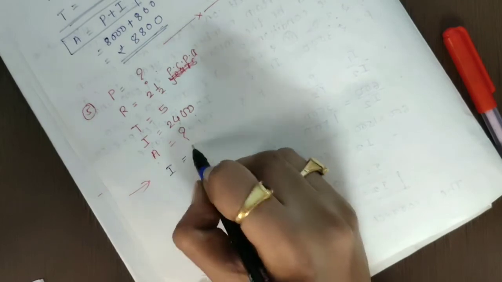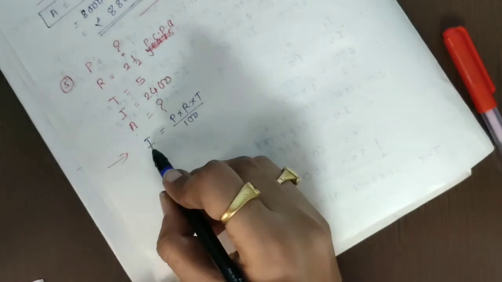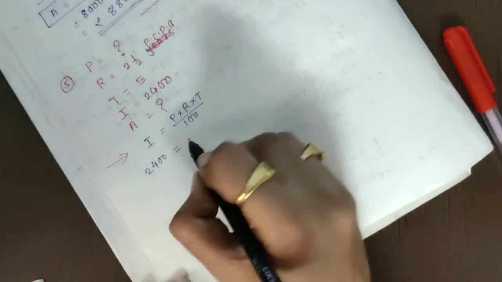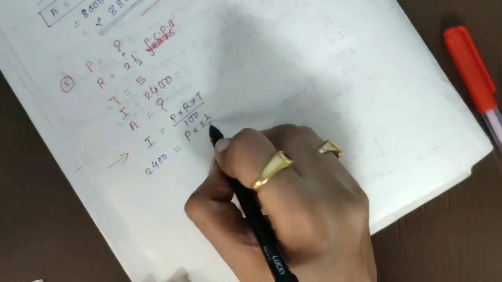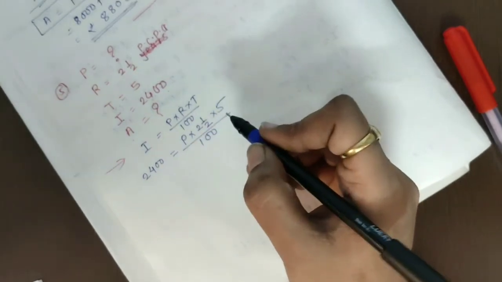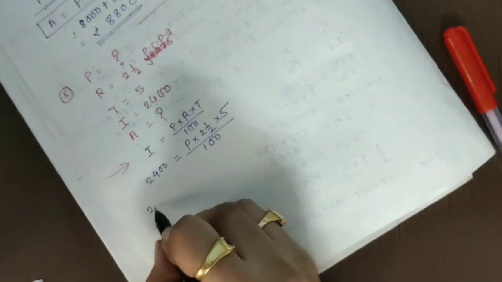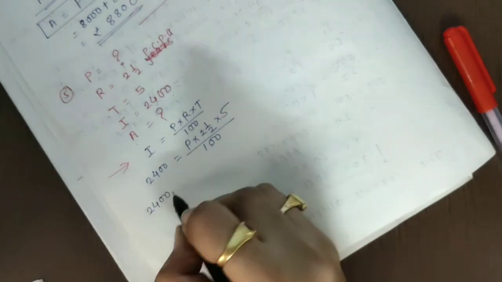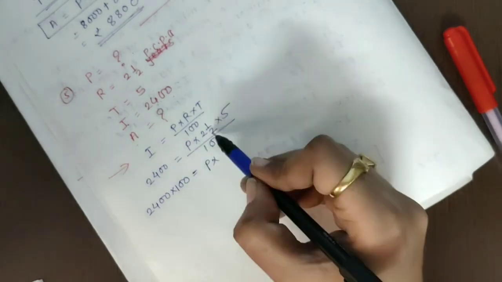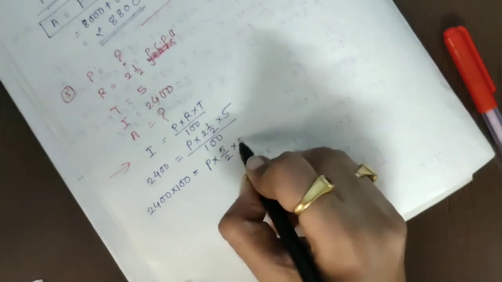So write down formula. I equal to P into R into T upon 100. So I, what is I? I is given 2400 equal to P, you have to find out, R 2 and the half years, T 5 and upon 100. Okay, now what we have to do, take cross multiplication, this 2400 into 100 into this P into 2 to the 4, 4 plus 1, 5 upon 2 into 5.